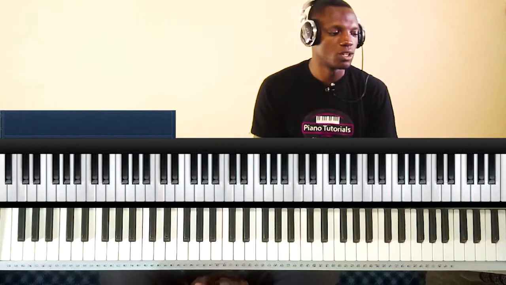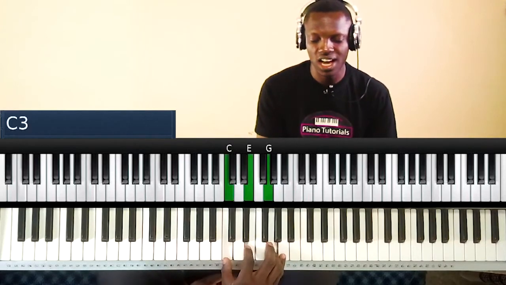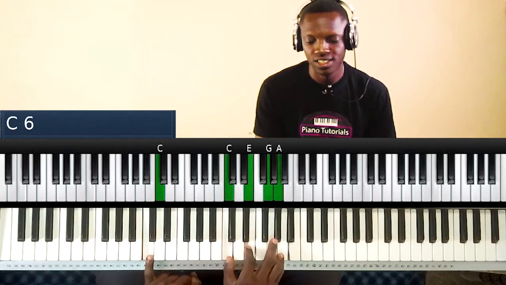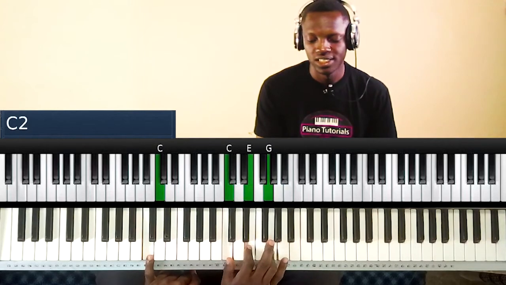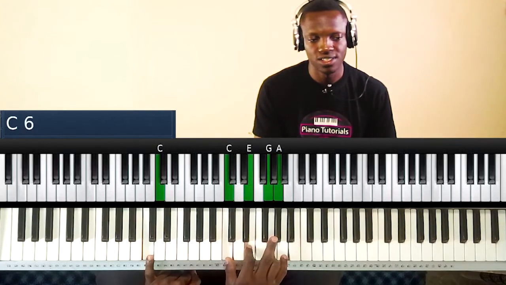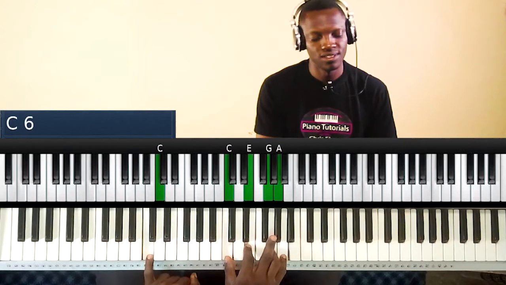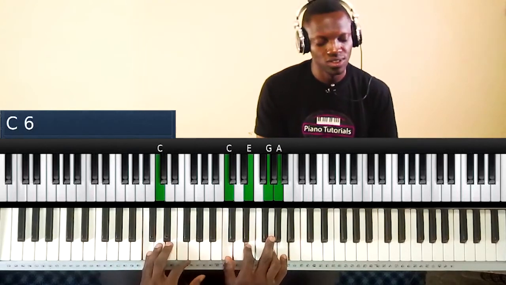Okay, the next one is going to be C6. C6 is just C and your 6. This is C chord, right? And then your 6. You can use this to end the song.